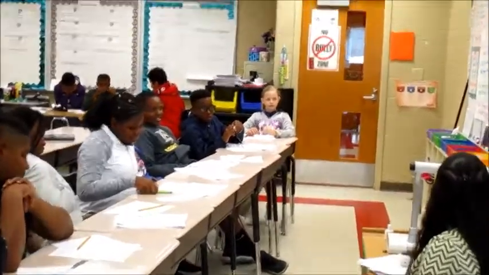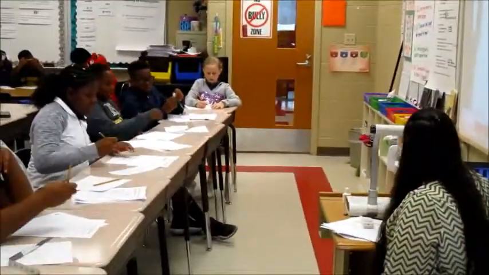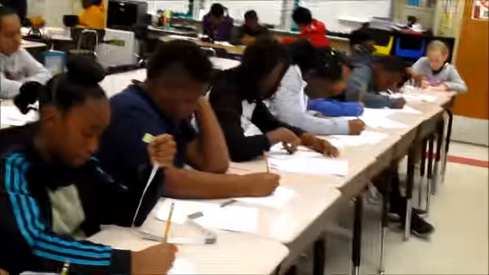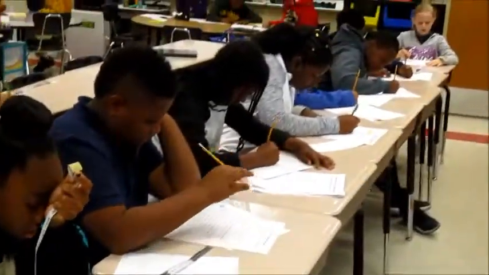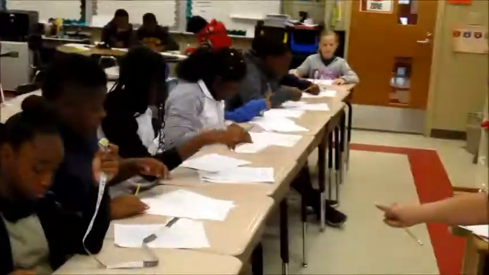How many millimeters are in the meter? 1,000. Write it. How many millimeters were in the centimeter? 10. Write it. Check your conversion charts and make sure what we wrote was accurate. Just put a check next to it.